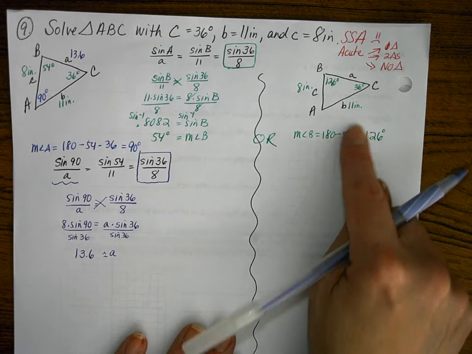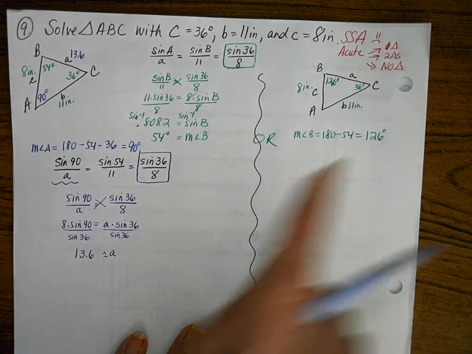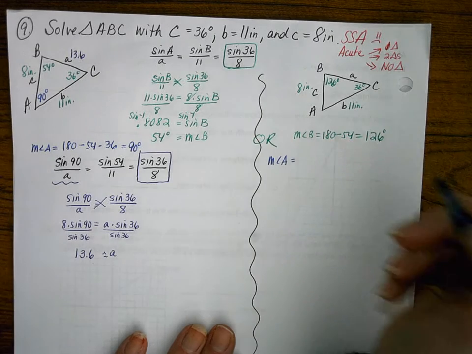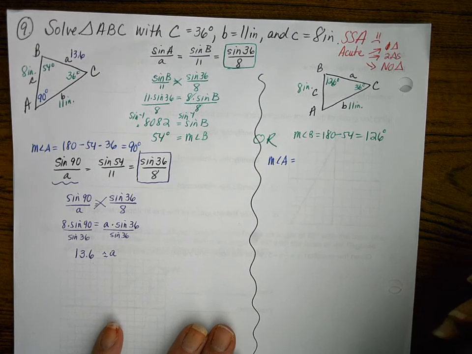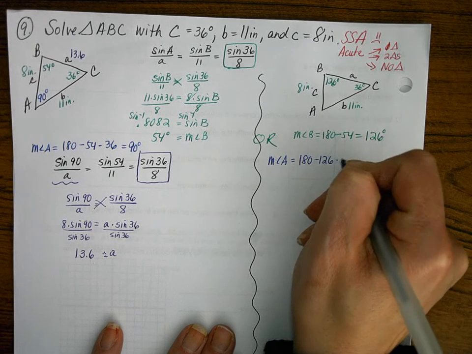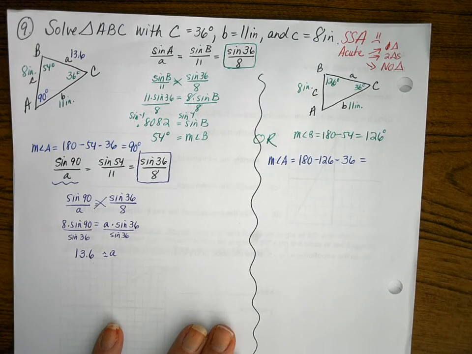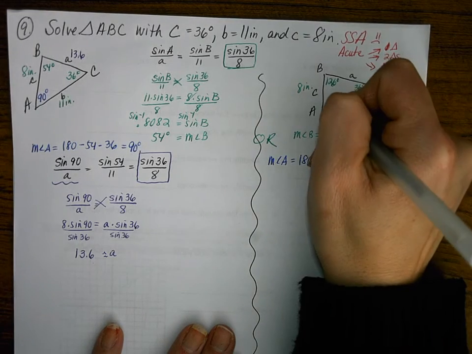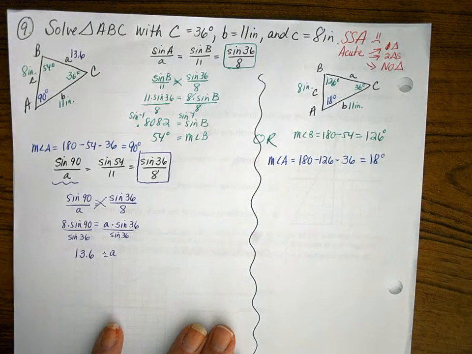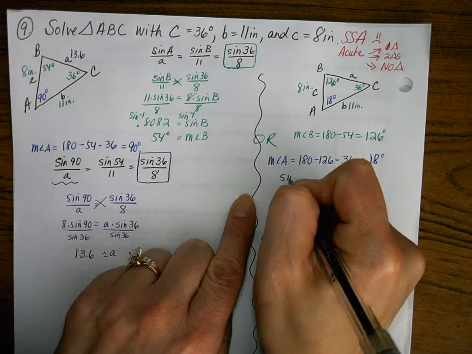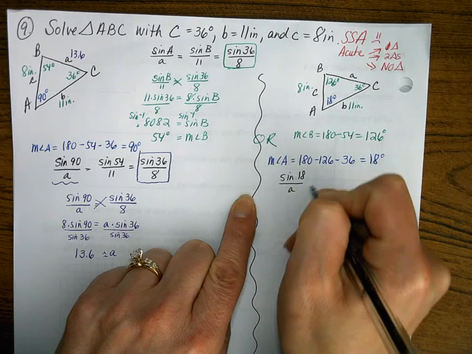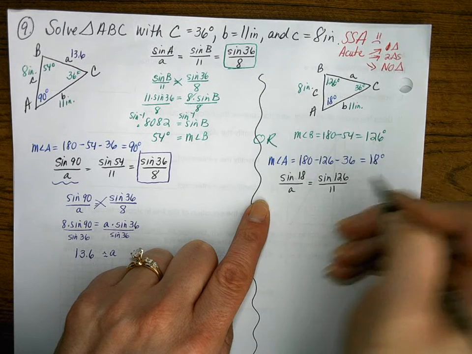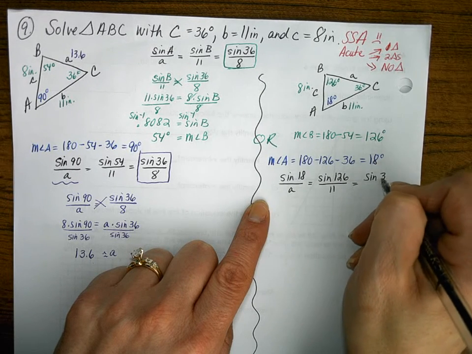If I look at the information in this triangle, what's the next thing I would want to find over here? Angle A. All right, so angle A, what are we doing? 180, take away 126, take away 36. What do we get for angle A in that one? 18. Small little critter. So we got angle A of 18. And we're going to go back and set up law of sines. So sine of angle A, which is 18, over little a, I don't know, is equal to the sine of angle B, which is 126, over little b, which is 11, is equal to the sine of angle C, 36, over little c, which is 8.